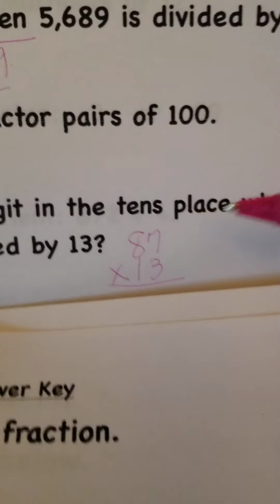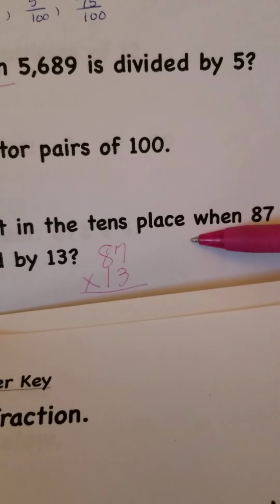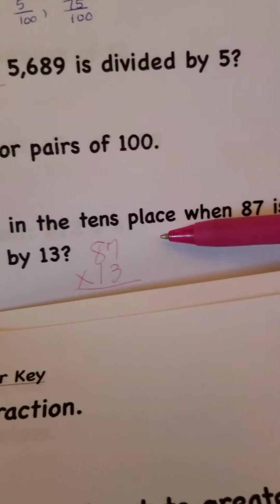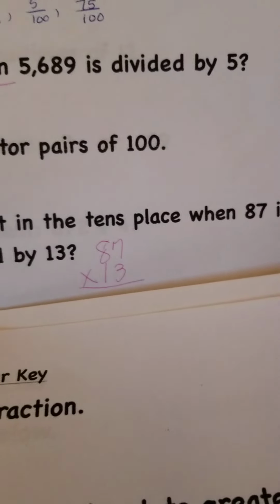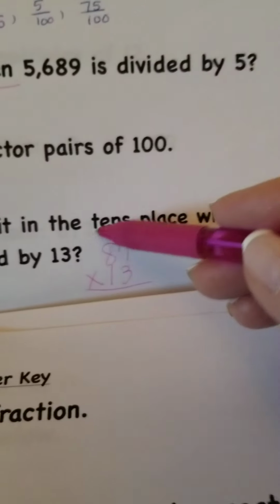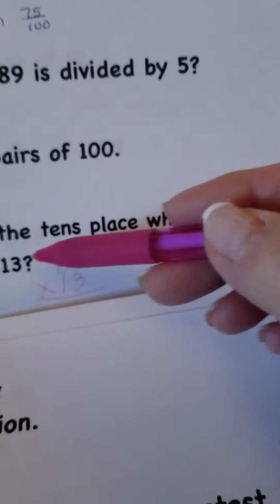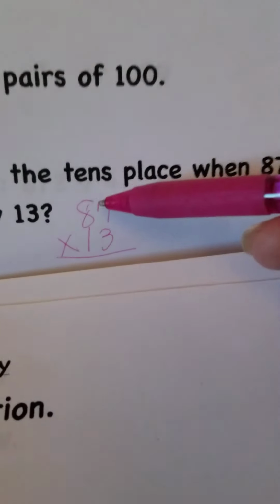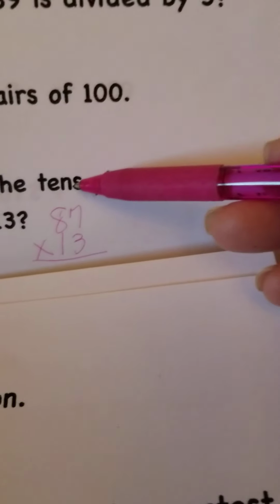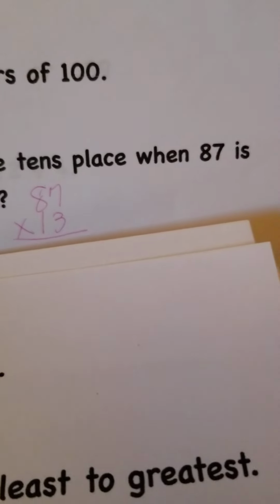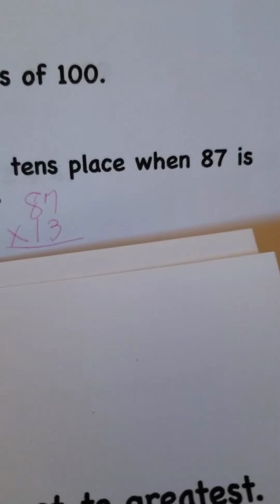Then you need to, whatever your answer is, you need to look at the digit in the tens place. Okay, so you have 2 steps. What is the value of the digit in the tens place when you multiply 87 times 13? So you first have to figure this answer up. Then look at the tens place and write what the value is. Okay?